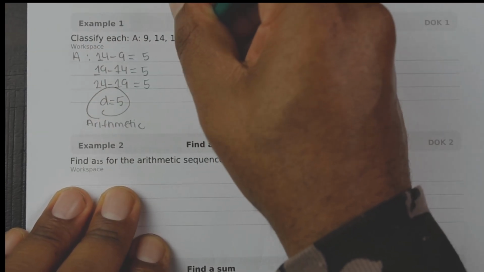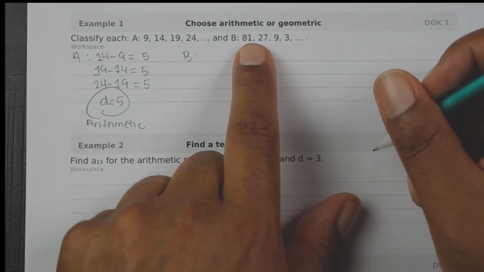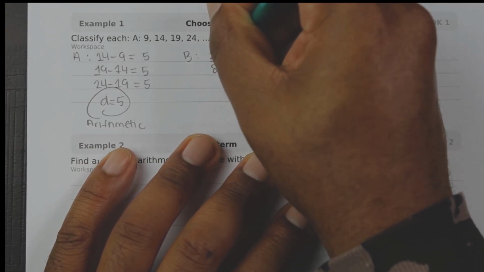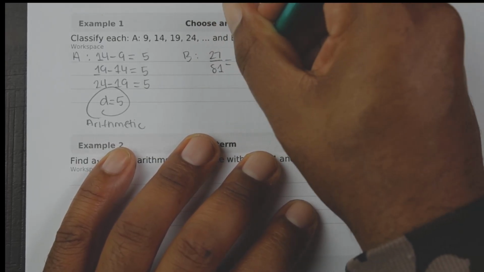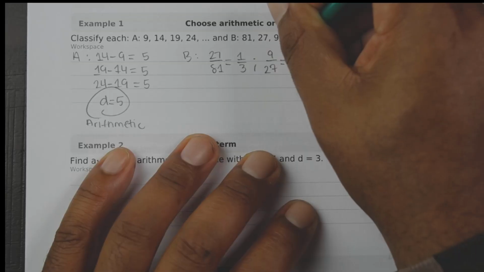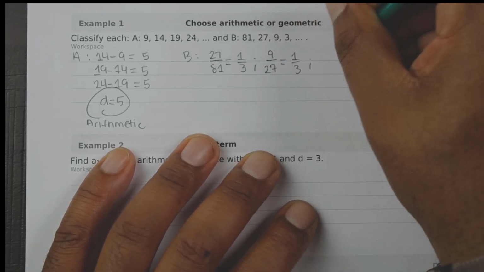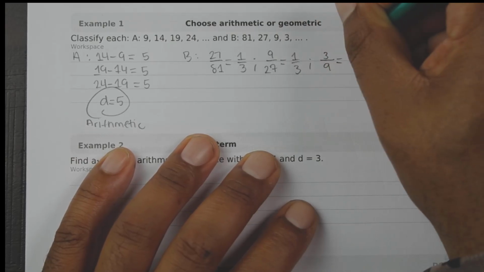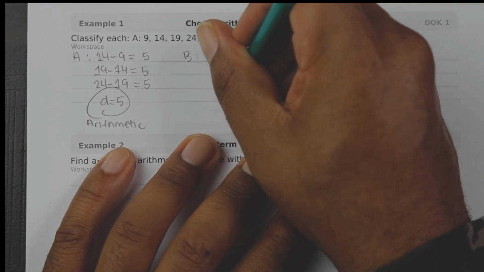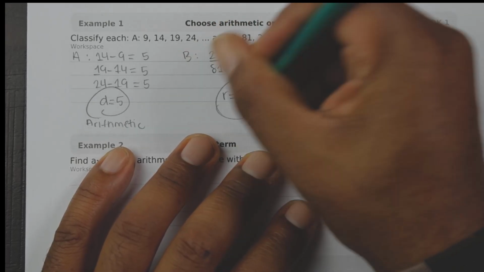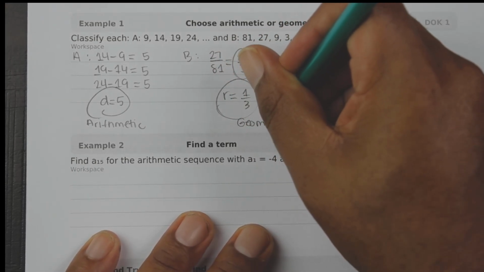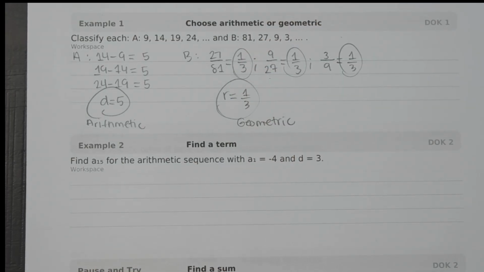Okay, now let's look at the sequence for B. Looking at these terms, I can say 27 over 81 drops down to 1/3. And 9 over 27 drops down to 1/3. And then 3 over 9 would also drop down to 1/3. So we have 1/3, 1/3, 1/3, indicating that we have a ratio of 1/3, also indicating that this one is geometric. Okay, let's continue.